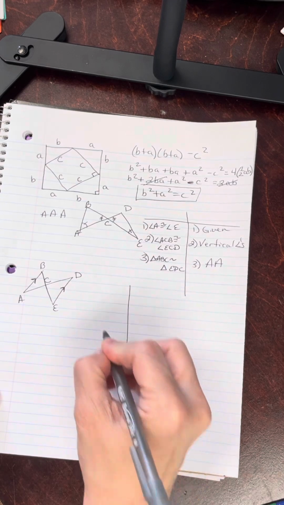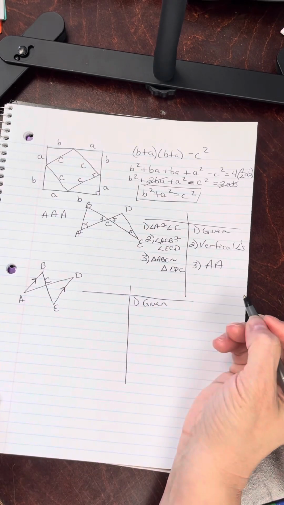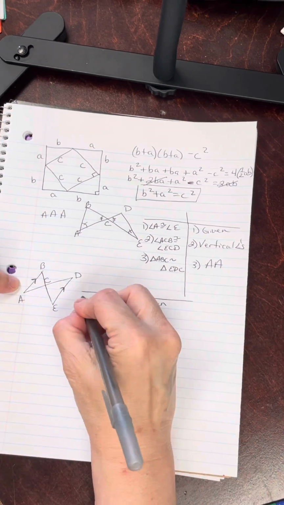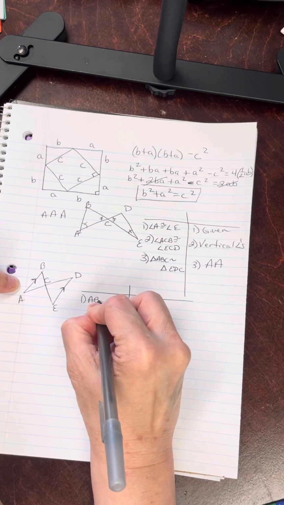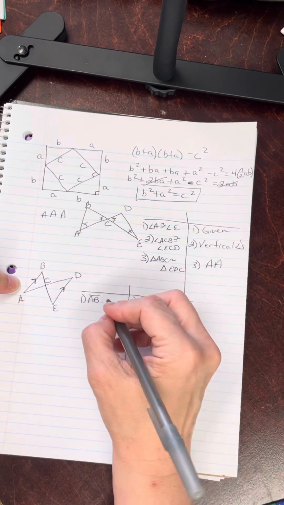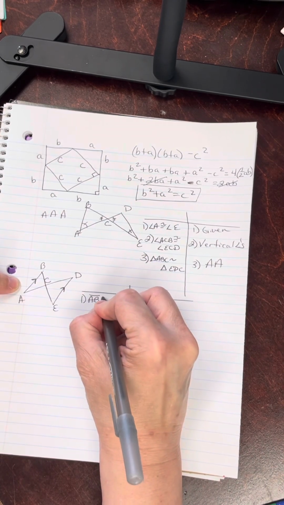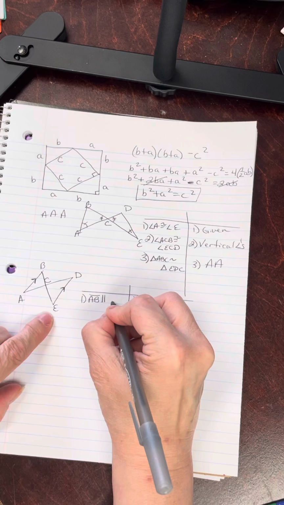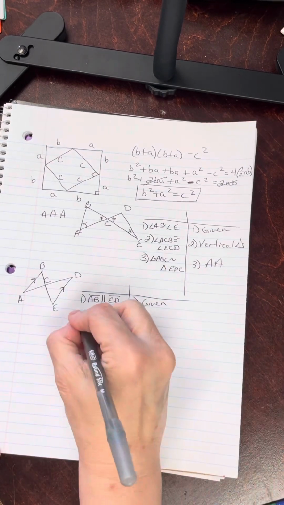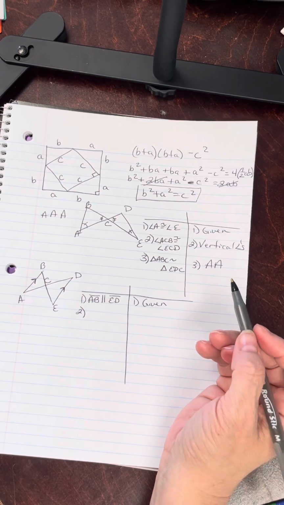We need our statement and our reason, obviously given. And the only thing they provided me was that segment AB is parallel to segment ED. I'll say segment, it could be line, either way. That was given. All right, so what do I know based on the fact that I have parallel lines?